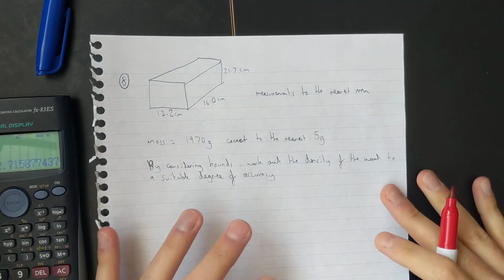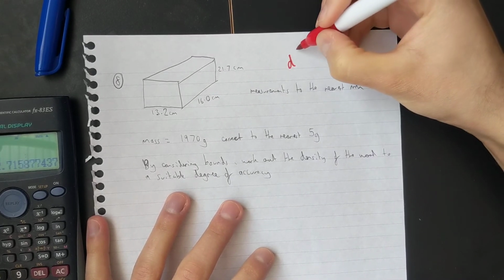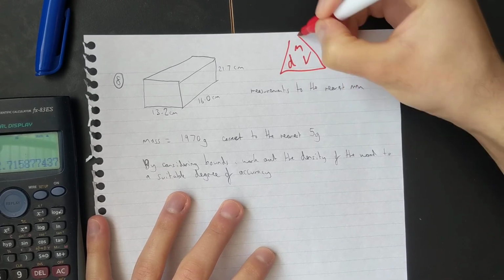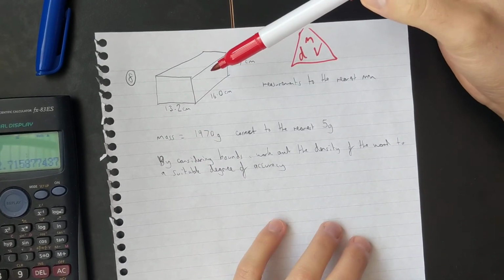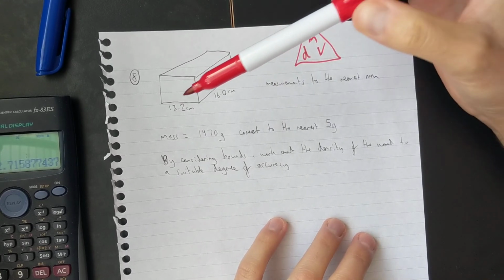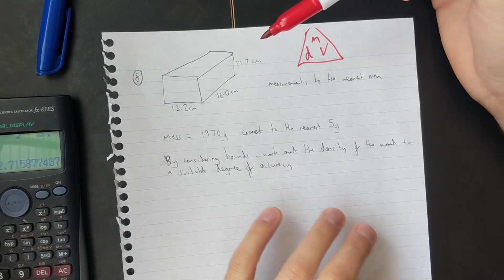Now, last question, density. Now, we're not great fans of density at the moment. Please remember that density is equal to mass divided by volume. Now, for this question, we've got a cuboid with measurements to the nearest millimetre. I've got 13.2, 16.0, 21.7.